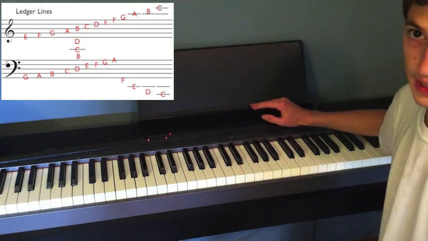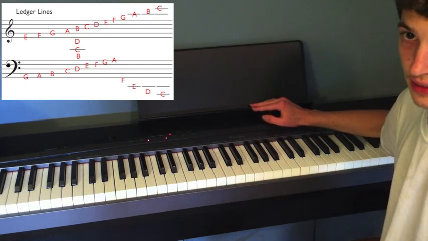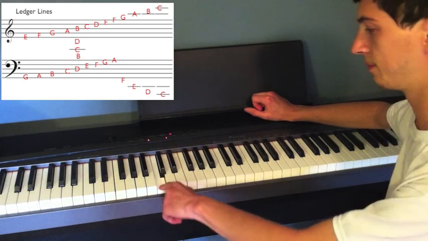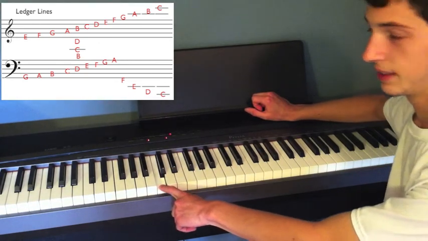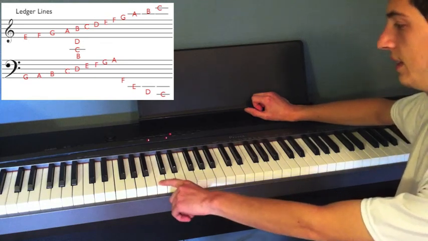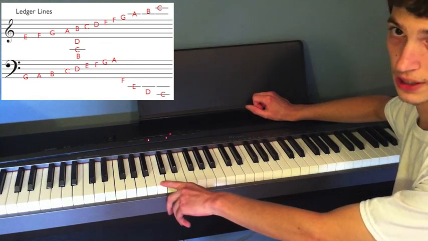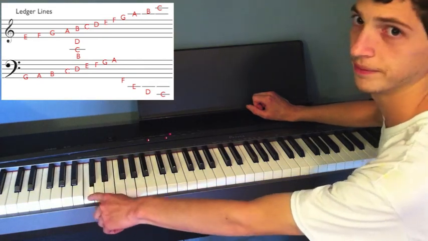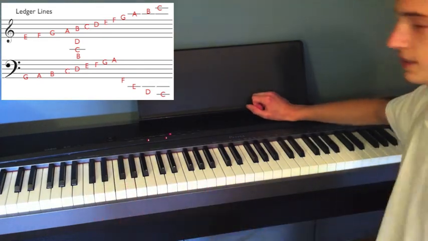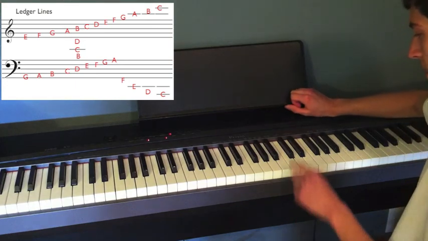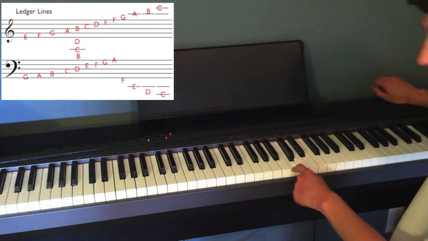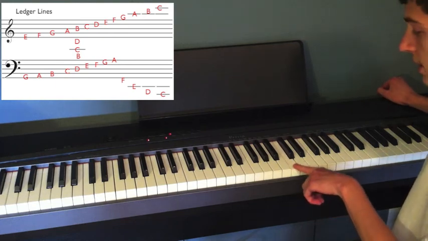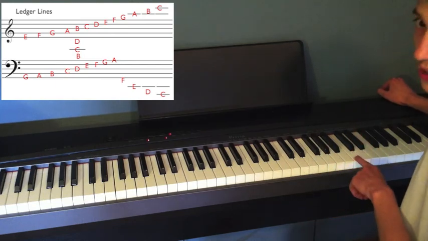Now the C that is located within the staff of the bass clef is right here. And the C that is on the two ledger lines below the bass clef is right here. Now the C on the treble clef is located right here. And the C that is two ledger lines above the treble clef is right here.